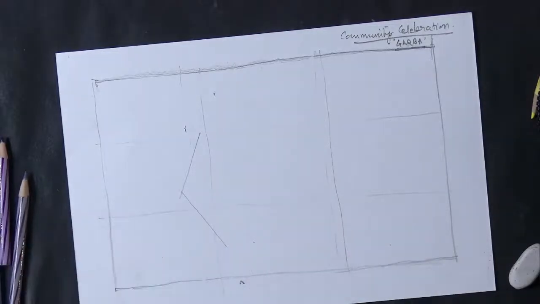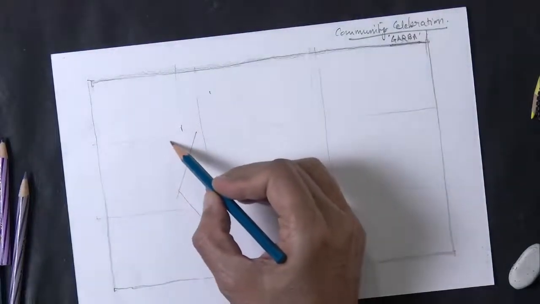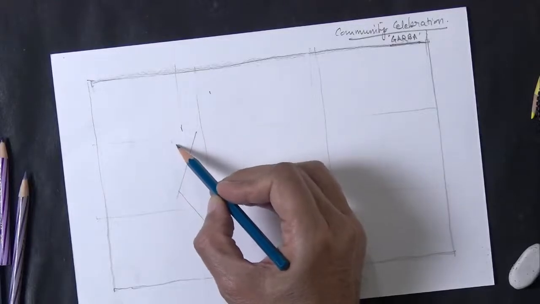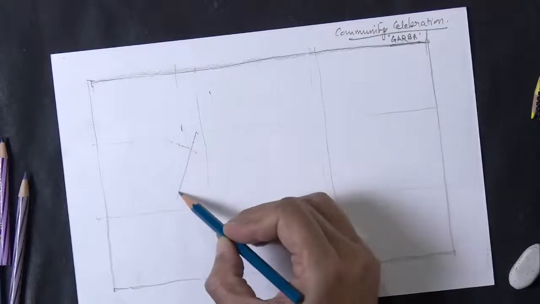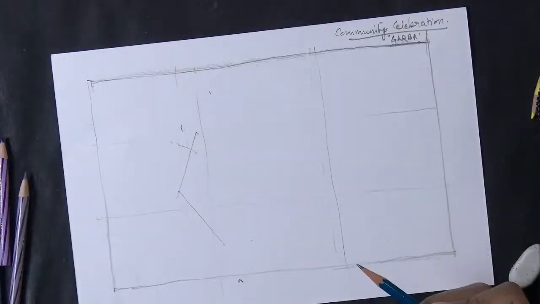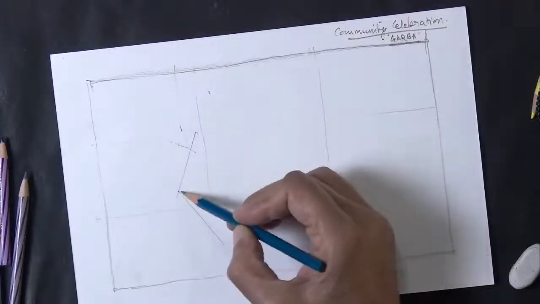A human figure can very well be calculated with 8 parts. If a person is bending, the 8 heads will be divided into 2 parts.